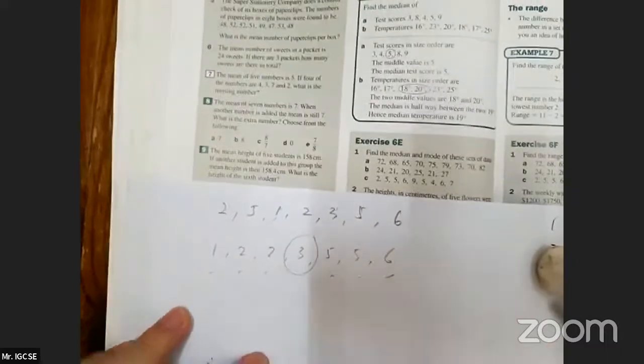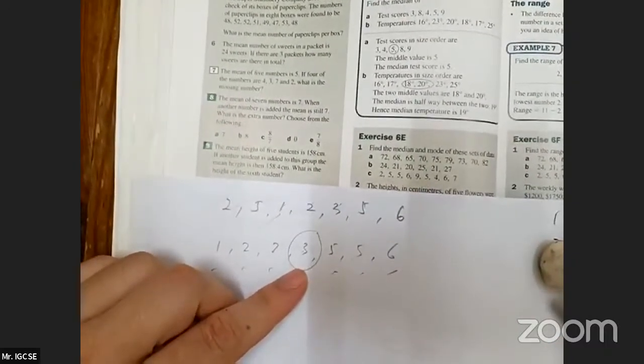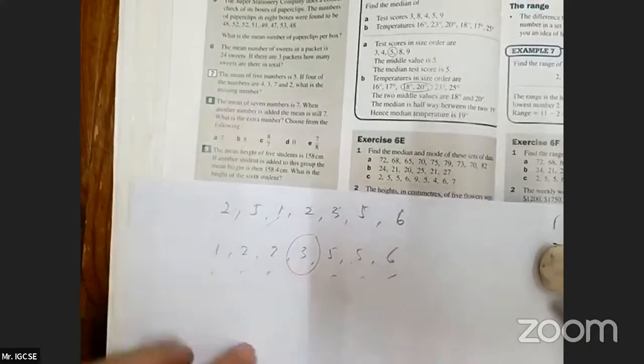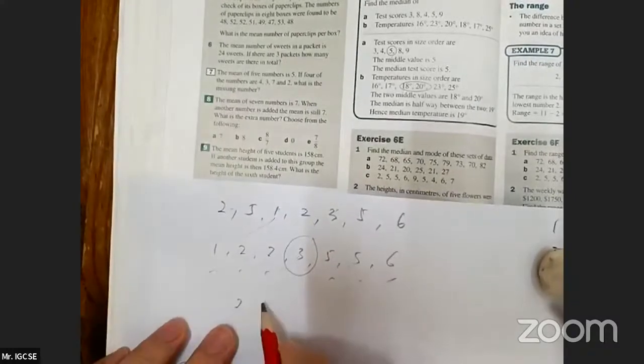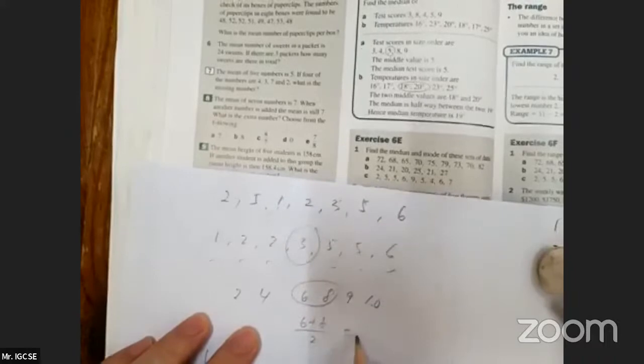If our median has 2 middle numbers, you need to add them and then divide by 2. For example, you have 2, 4, 6, 8, 9, and so on. This 6 and this 8 are in the middle. So you need to have this number plus the 8 and divide by 2. So the median will be 7. So this is a little technique for you to find the median.